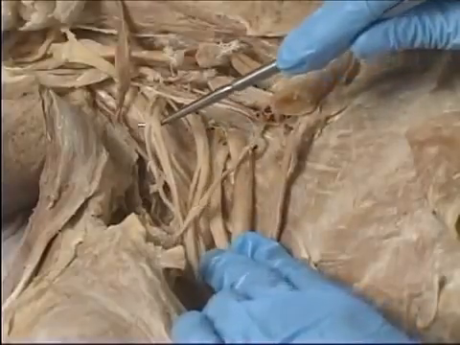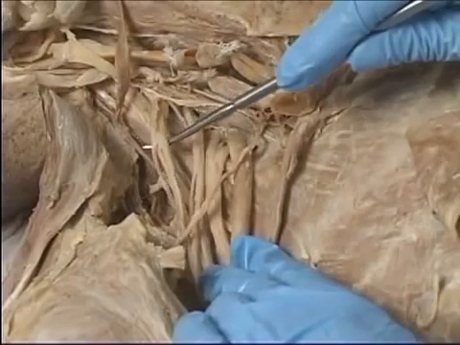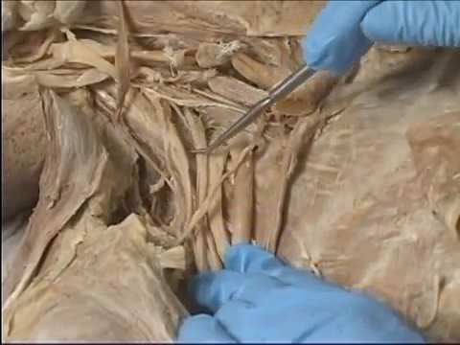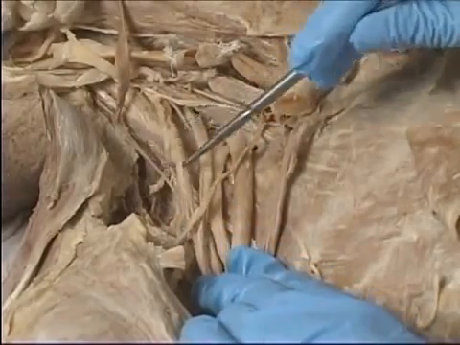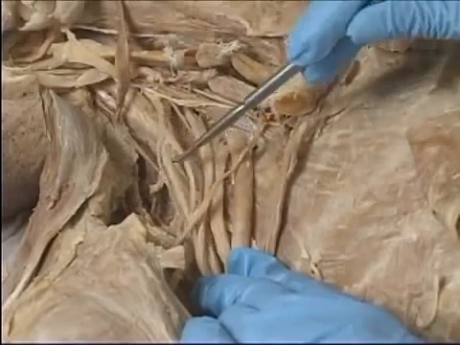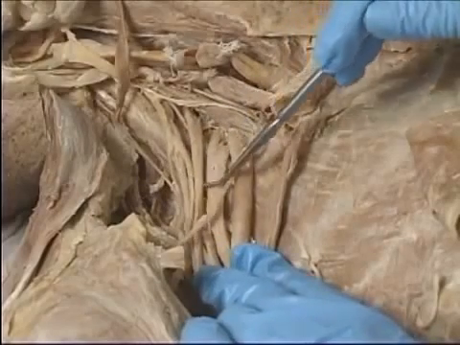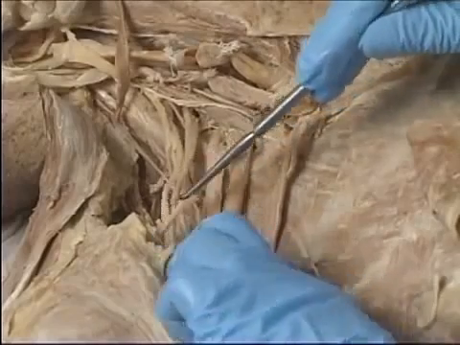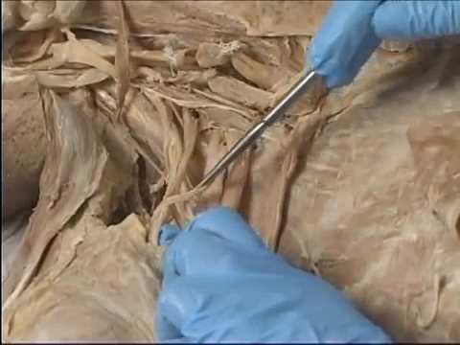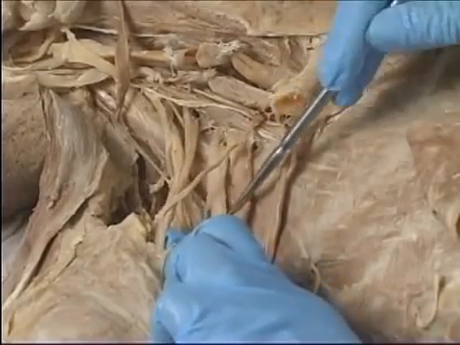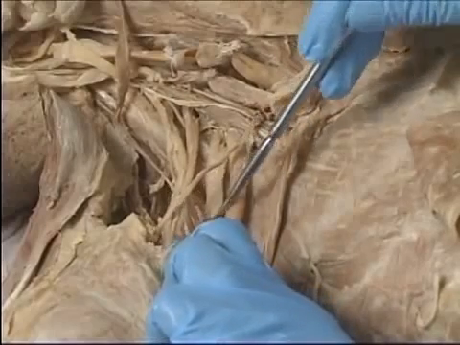Trunks then divide into divisions. Each trunk divides into an anterior division and a posterior division.